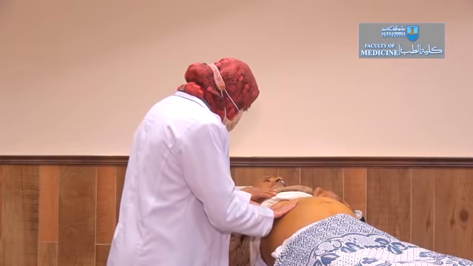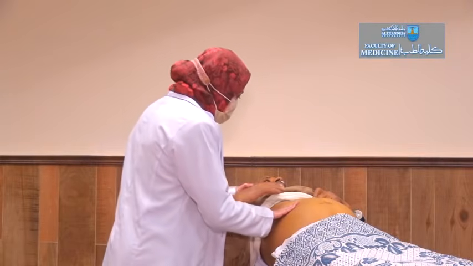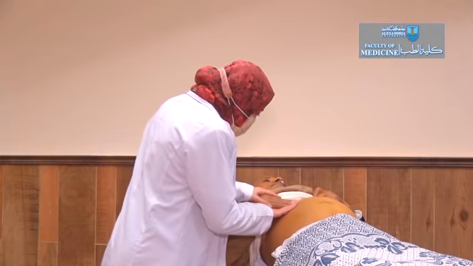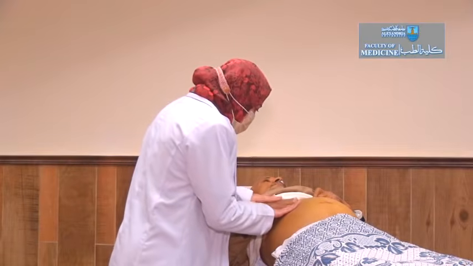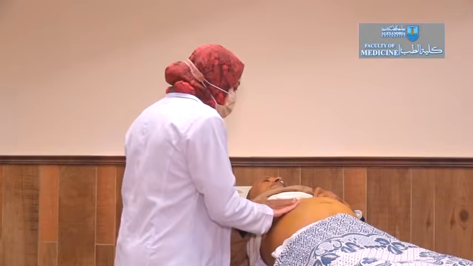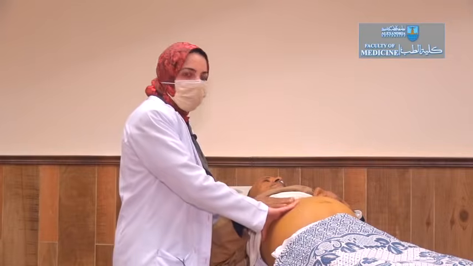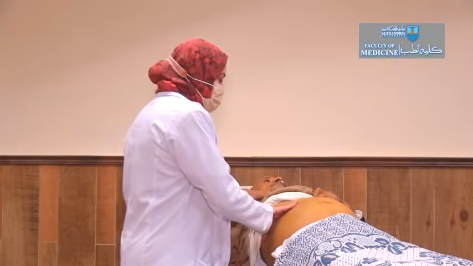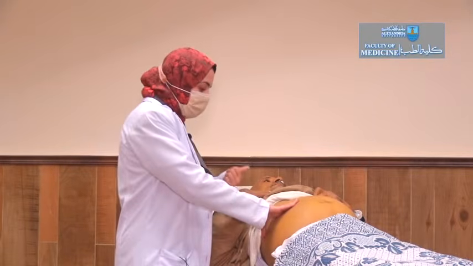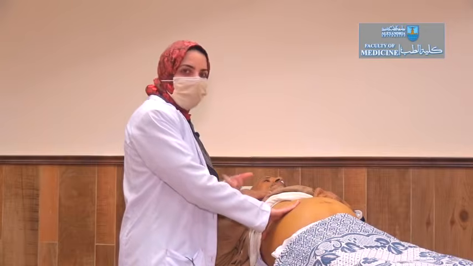We feel the costal margin of the patient. It's here. I ask the patient to put his hand and I count them: 1, 2, 3. So the right lobe of the liver is 3 fingers below the costal margin. But now we comment on the site and the size.